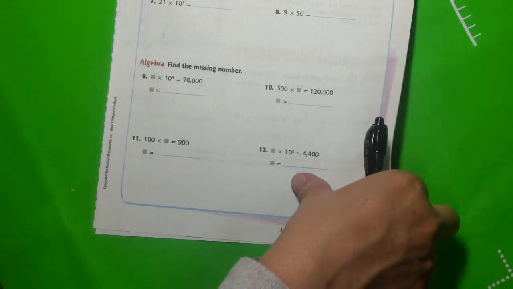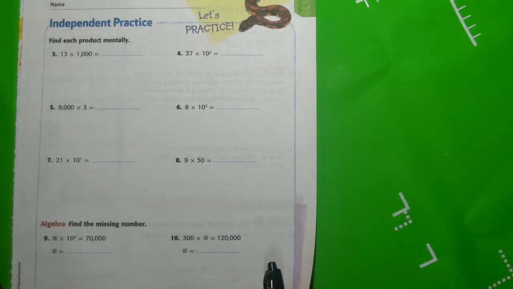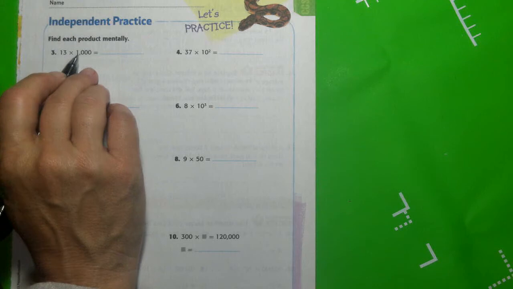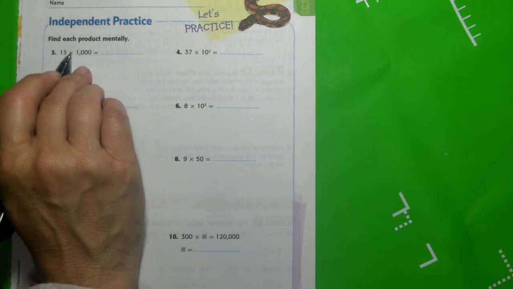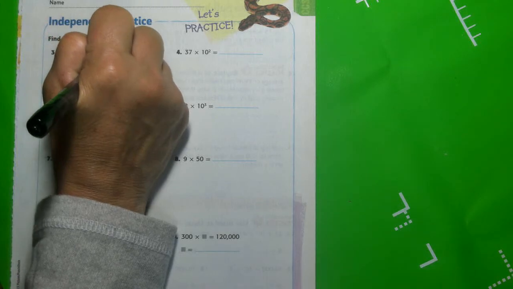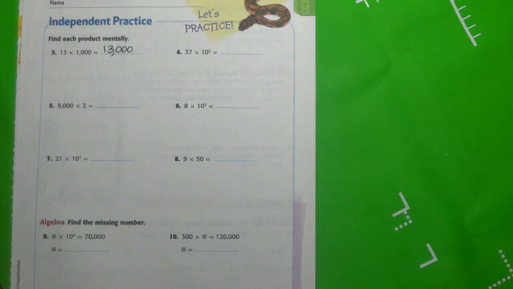Here's our next. We're doing our independent practice. All right, 13 times 1,000. Do you need to write it all out? Hopefully we got this. How many zeros? 3 zeros. So I'm going to take my 13 and put 3 zeros after it, and I'm going to count backwards: 1, 2, 3, comma.